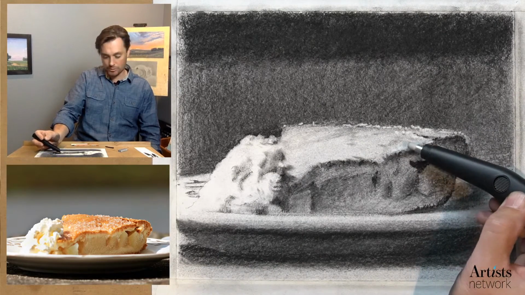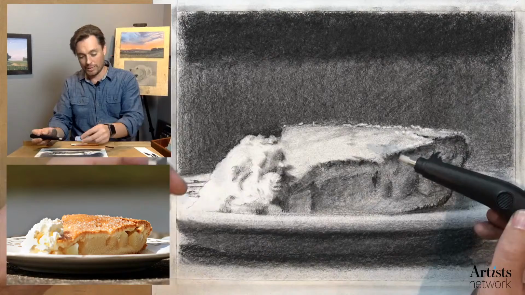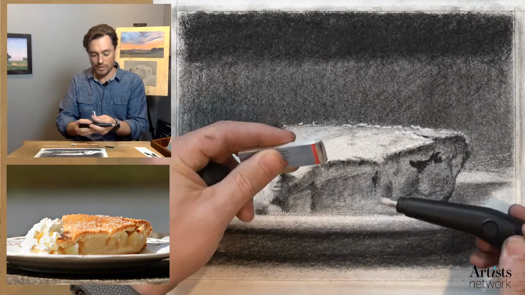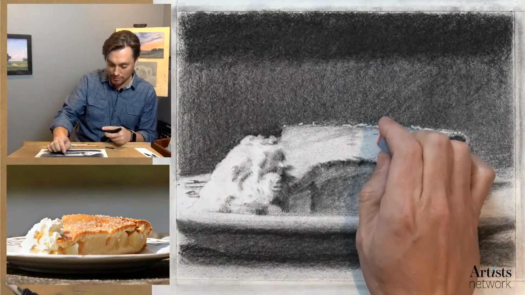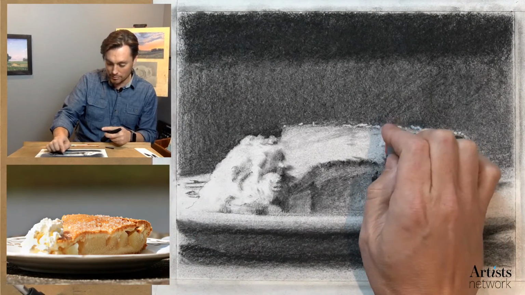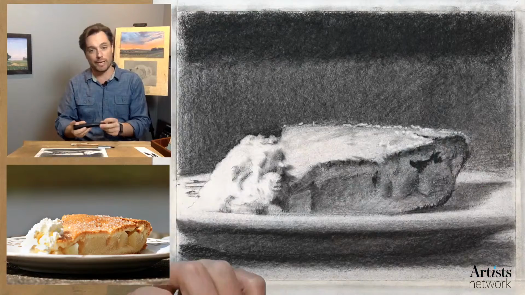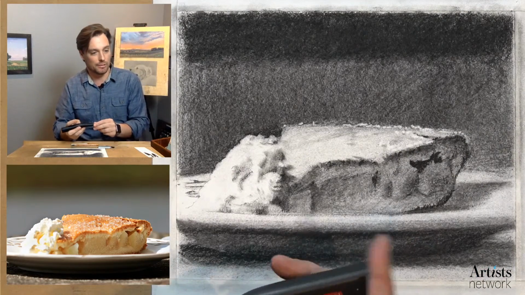And if you don't have one of these erasers, you can achieve really the same effect with a rubber eraser. This one's worn down a little bit, but just light, quick vibrations with that sharp edge can sometimes get you what you need.